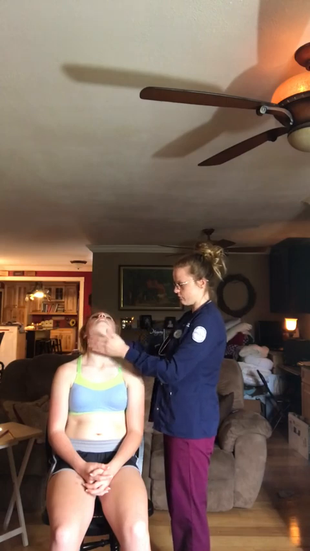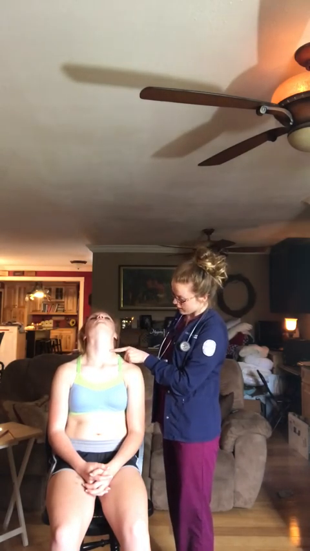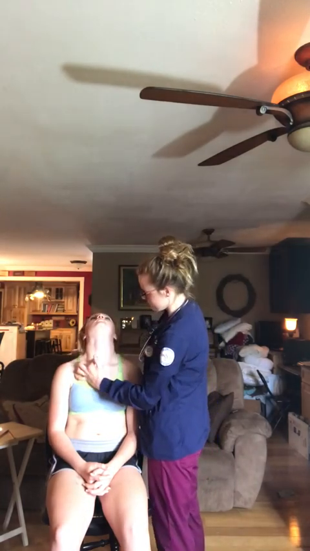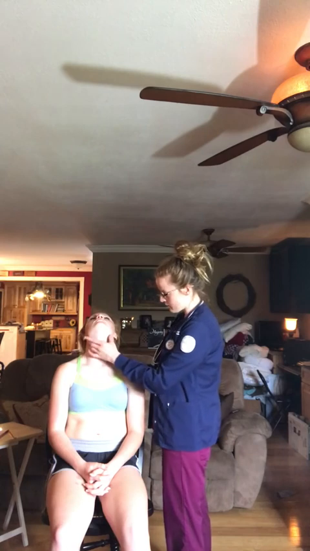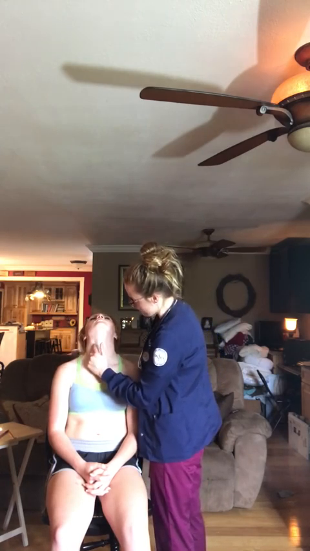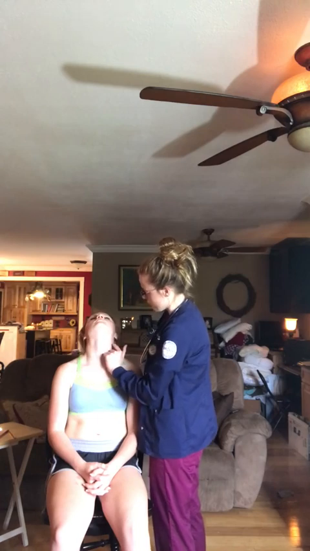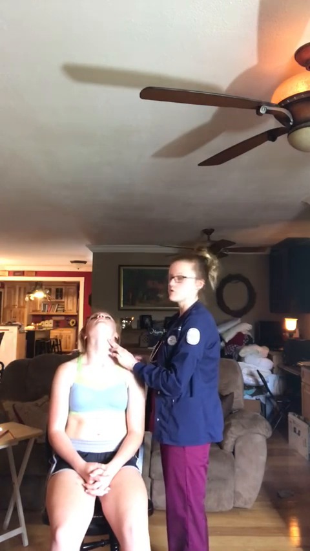Next, I'm going to be looking at her neck. If you could just kind of sit back for me. I'm looking at her jugular veins, which are right here and right here. I'm also going to palpate her carotid arteries. You can't see them, well, you can actually kind of see them if you're close right here, but you shouldn't be able to see them too much.